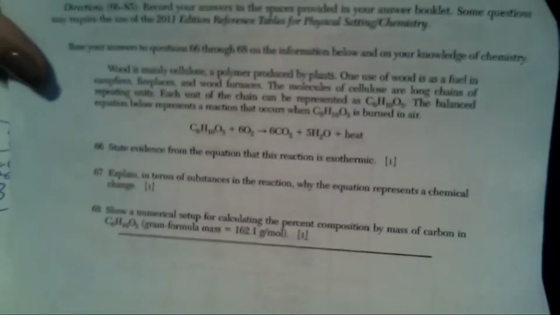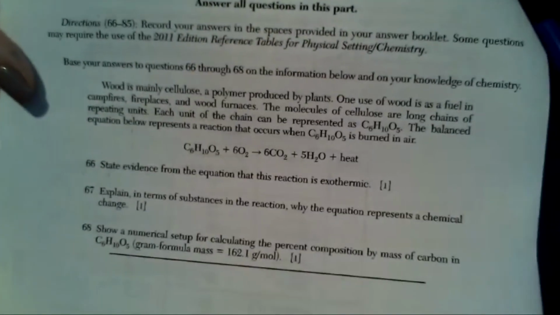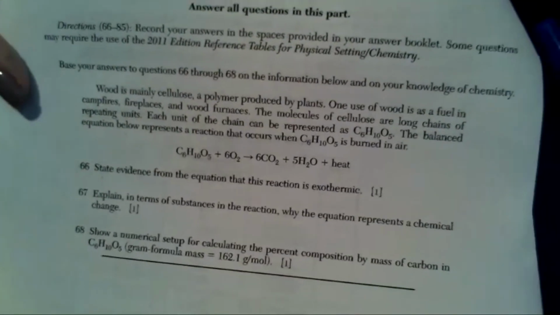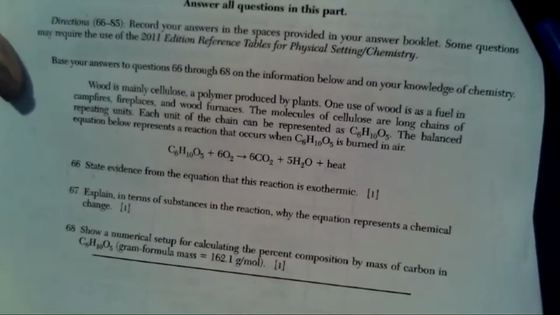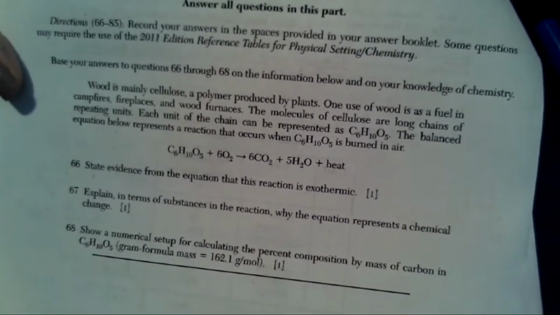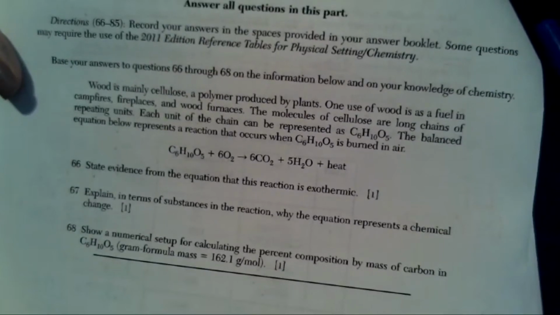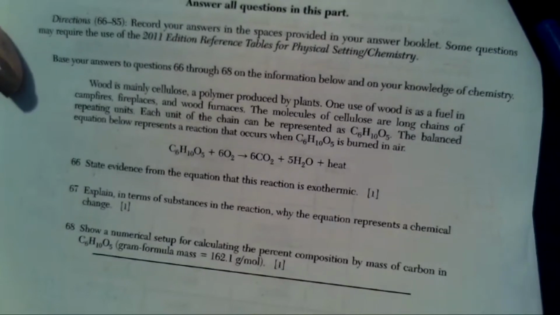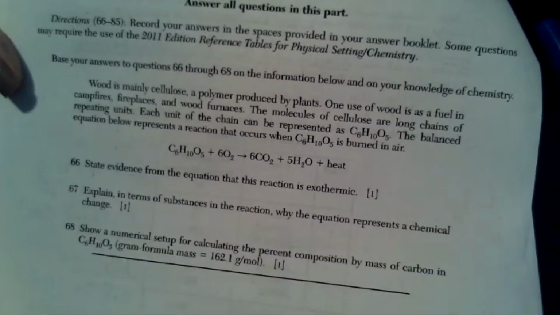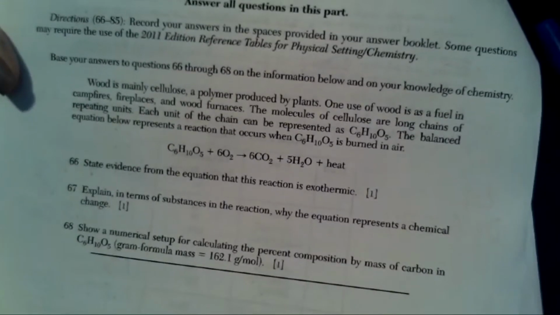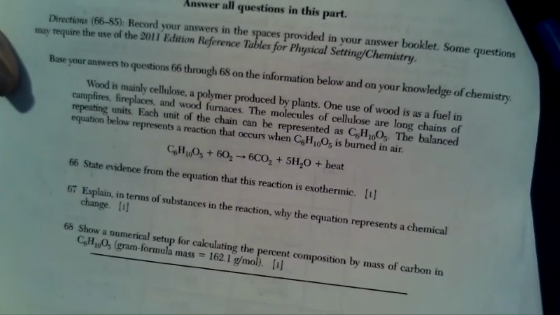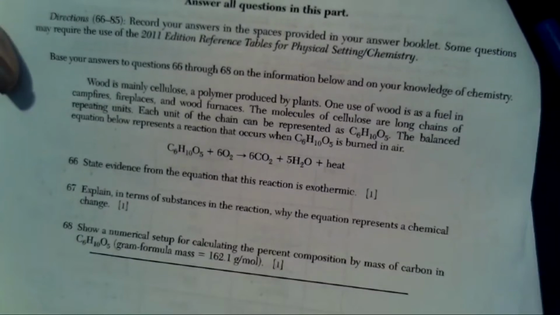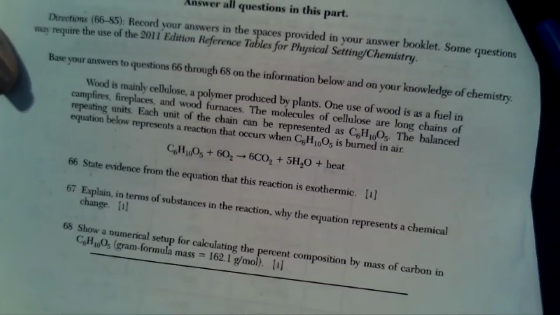Okay, so we're reading part C, question 66. Wood is mainly cellulose, a polymer made or produced by plants. One use of wood is as a fuel in campfires, fireplaces, and wood furnaces. The molecules of cellulose are long chains of repeating units. That's what a polymer is. Each unit of the chain can be represented as C6H10O5. The balanced equation below represents a reaction that occurs when this molecule is burned in air. Okay.